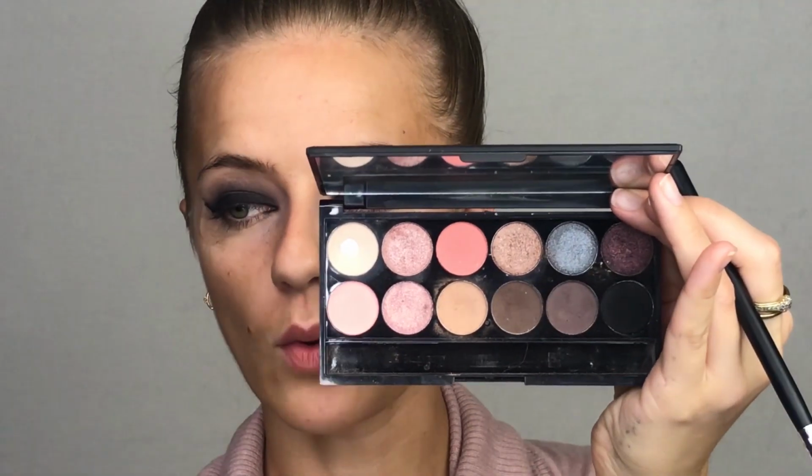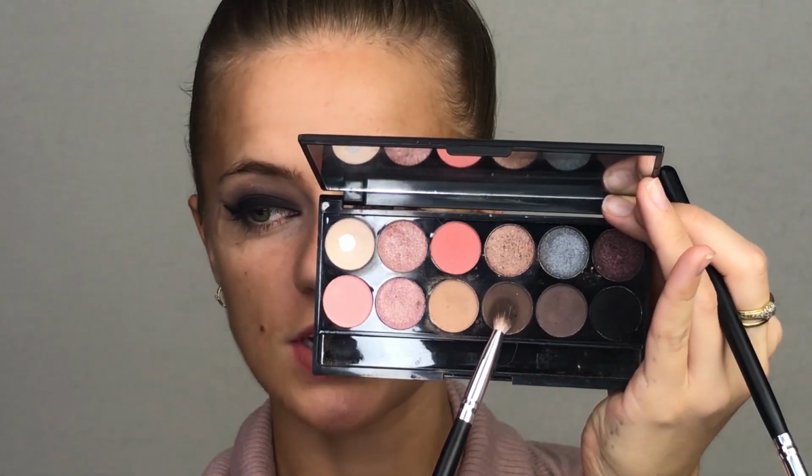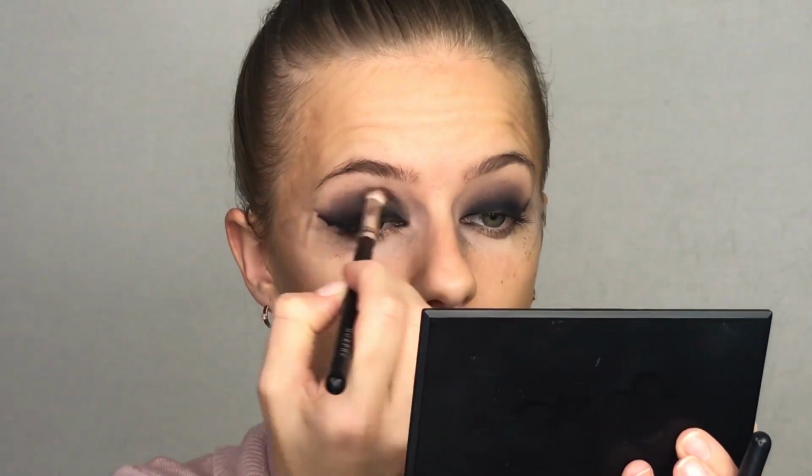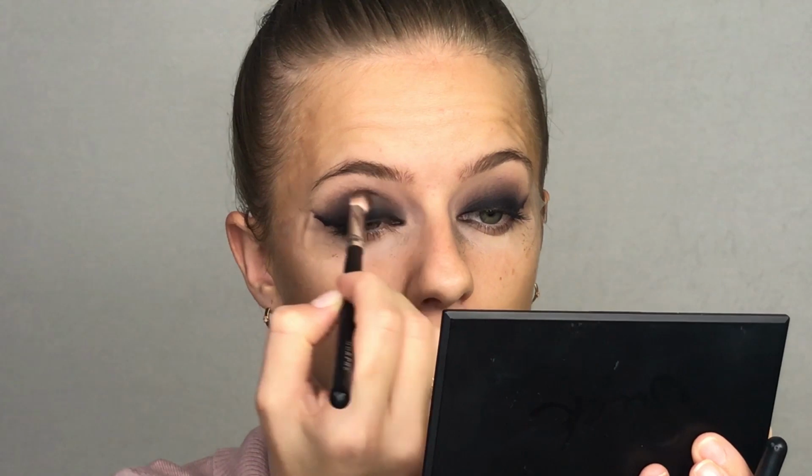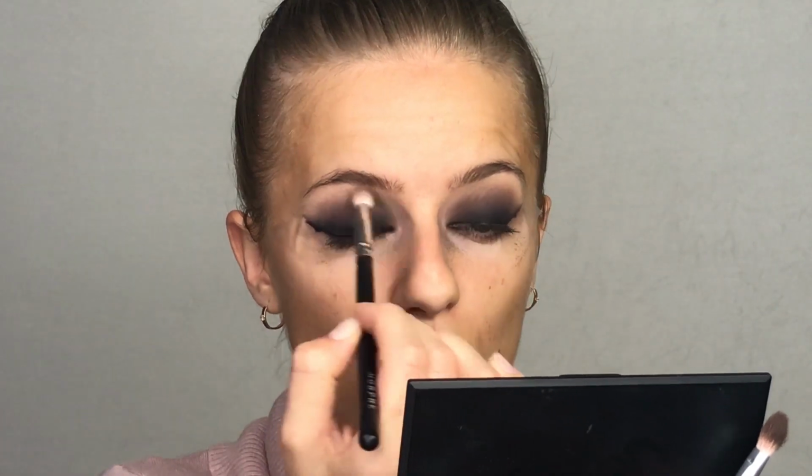Then I'm going into this brown shade right there with the smaller blending brush and adding that to the crease. Then back to the bigger blending brush and over that again. Back and forth, back and forth. I mean, it looks crazy right now, but it will get better, I promise you.